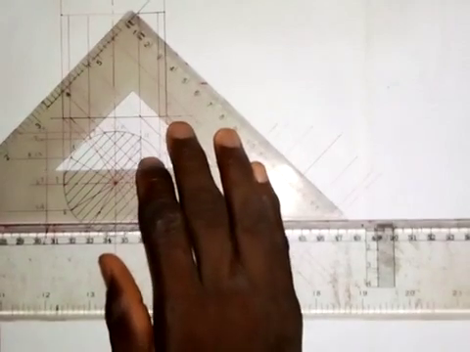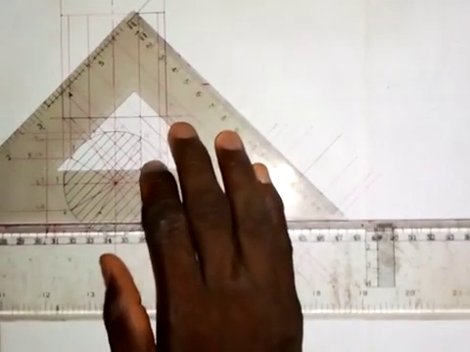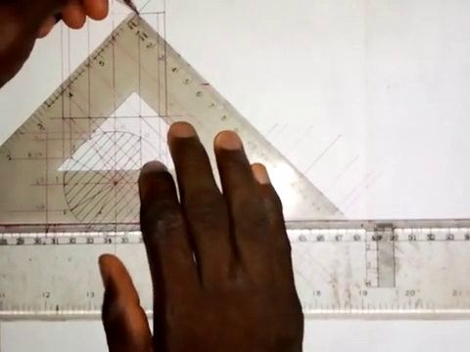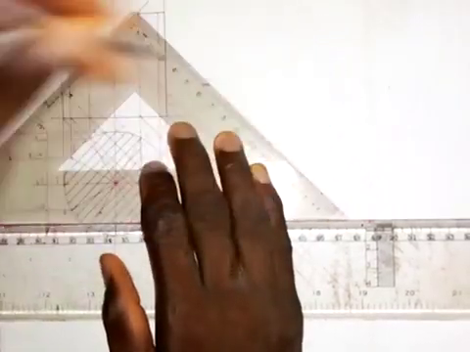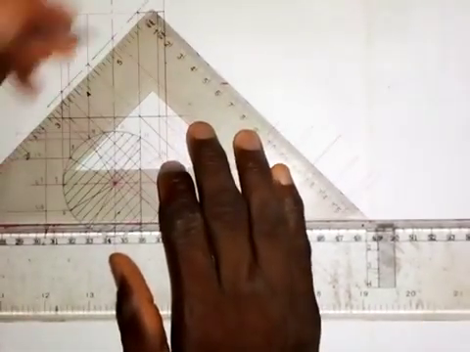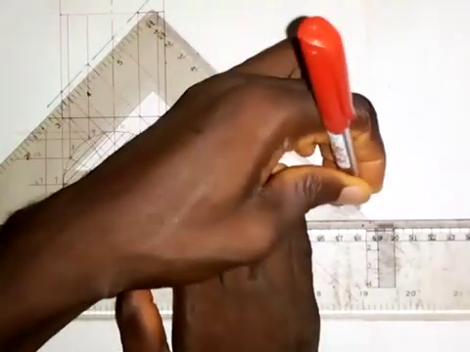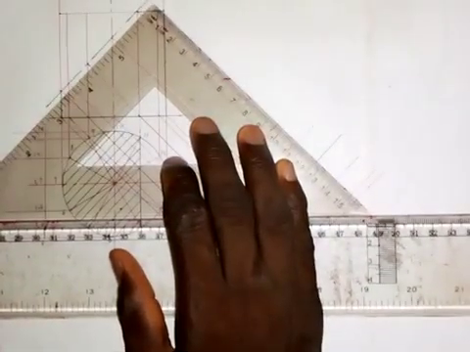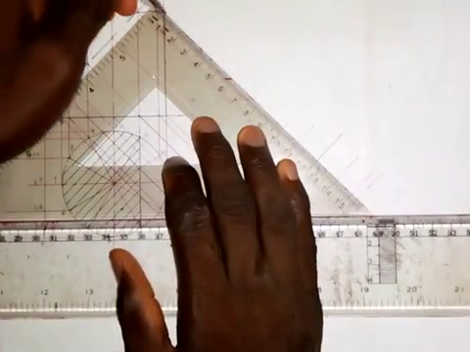So from this point I will draw a line. Also from this point I will draw a line. And the last one is here. I will also draw a line here.